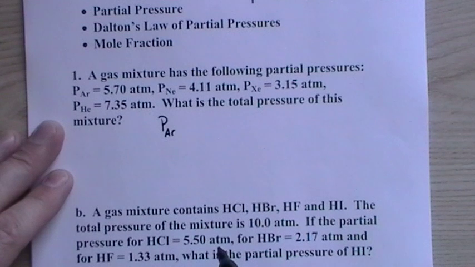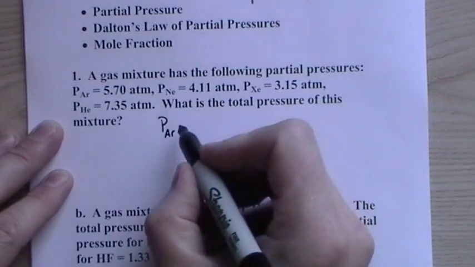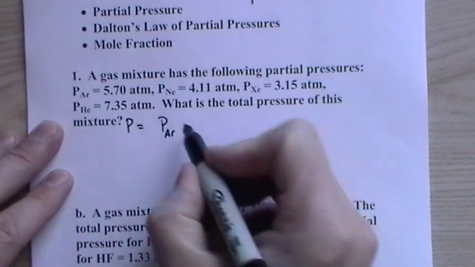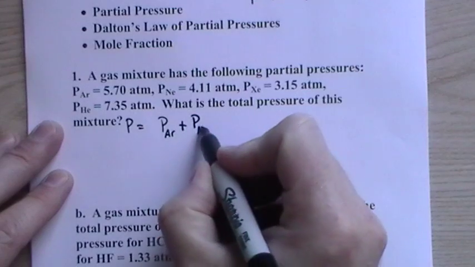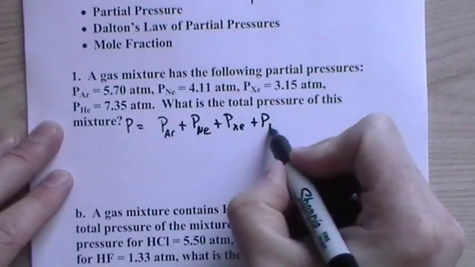So we have 5.7 atmospheres. The partial pressure of neon is 4.11. The partial pressure of xenon is 3.15. The partial pressure of helium is 7.35. What is the total pressure? So the total pressure is going to be the partial pressure of argon plus neon plus the partial pressure of xenon plus the partial pressure of helium.